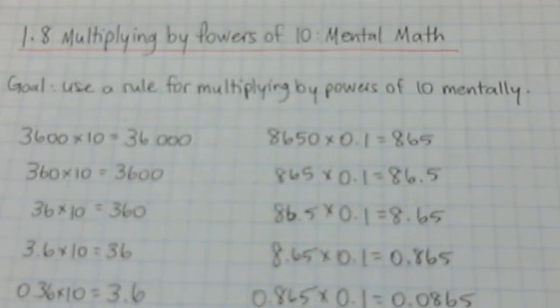Today we are moving on to 1.8, which is multiplying by powers of 10. This is another mental math sort of exercise. Our goal for today is to be able to use a rule for multiplying by powers of 10.